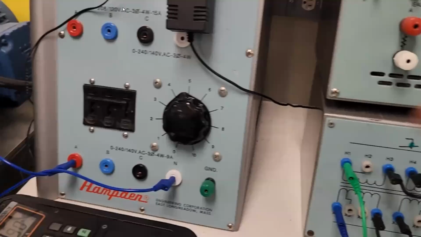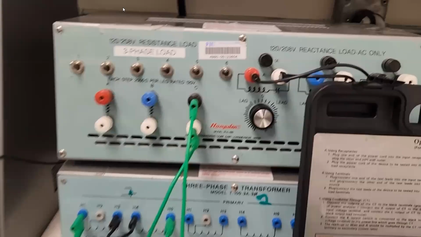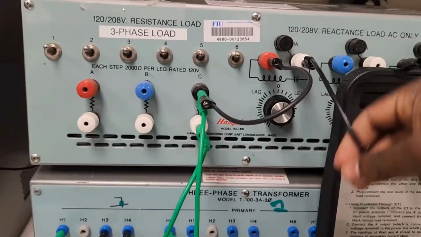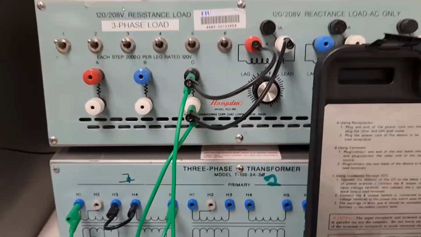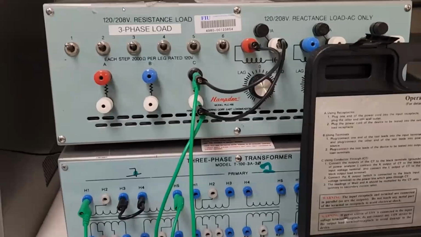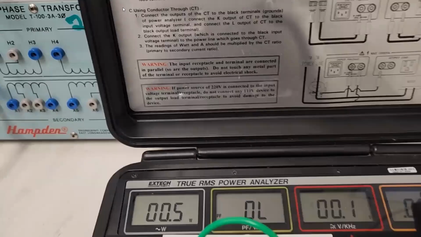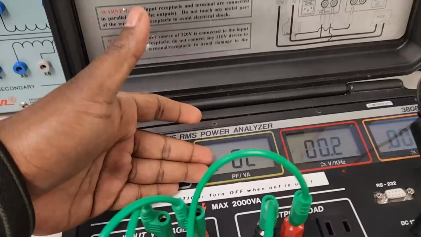Now we are going to switch everything off. Now we will connect this L load in parallel to this R load. And we'll have to adjust the power factor. For this case, the power factor has to be 0.8 for all the steps. So we'll have to dial it, sometimes up, sometimes down, according to the measurements we get. Let's do this.